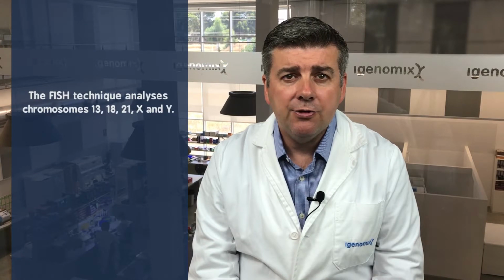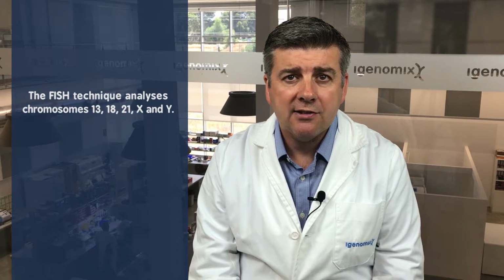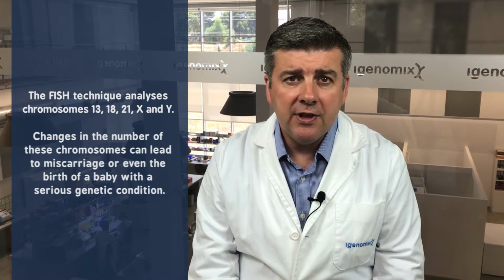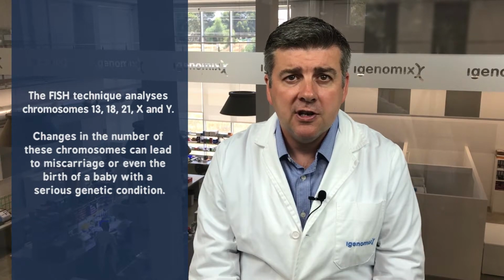The FISH technique used only analyses 5 chromosomes, 13, 18, 21, X and Y. Changes in the number of these chromosomes can lead to miscarriage or even the birth of a baby with a serious genetic condition, such as Down syndrome.